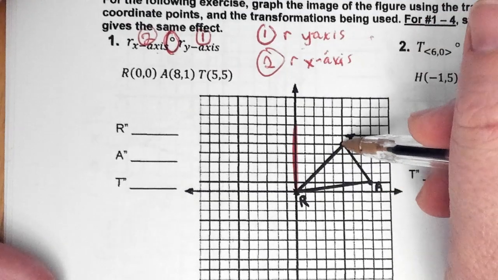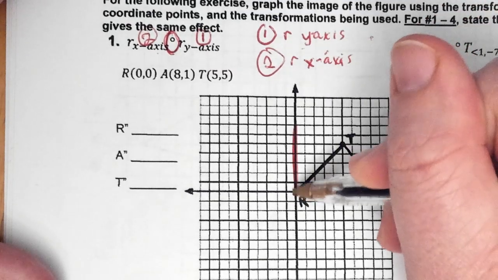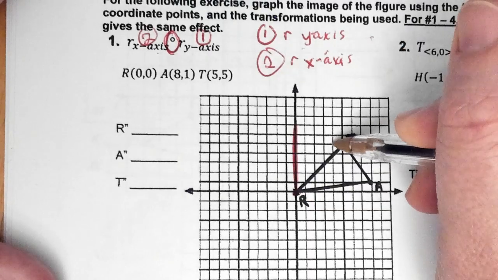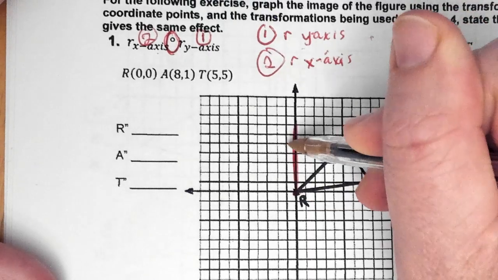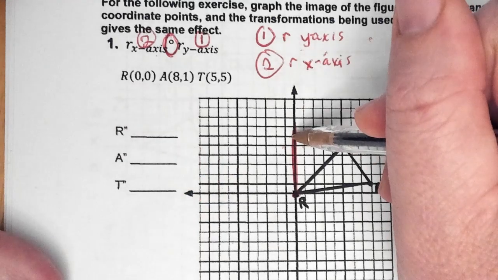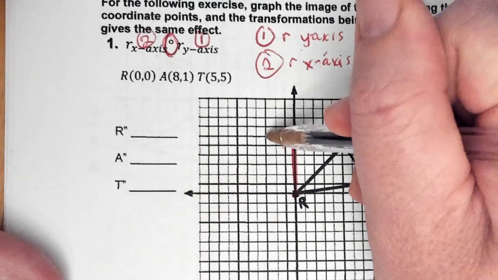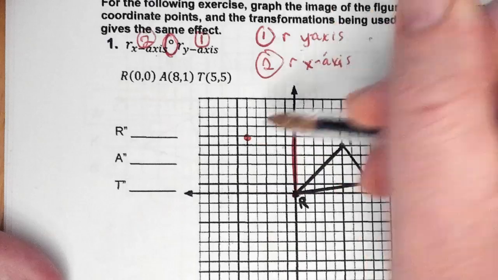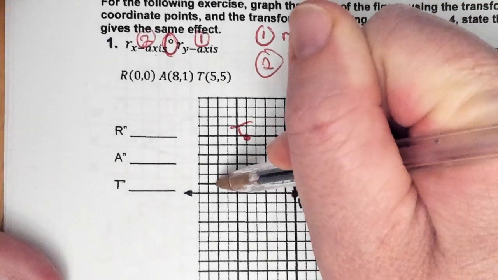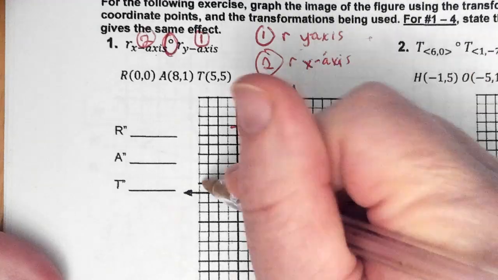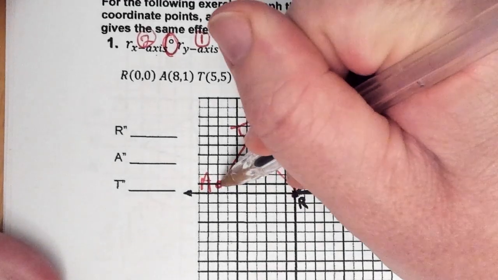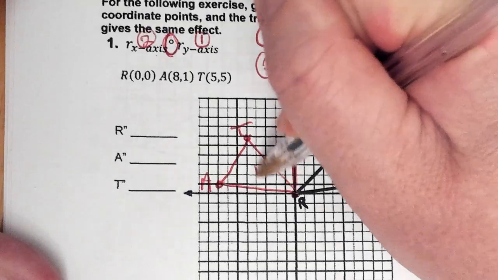All right, you should have gotten, so R was already on the line. So when you reflect it, it's still on the line. T, that is 1, 2, 3, 4, 5 hops. Go 1, 2, 3, 4, 5 hops. I blinked, so I have to recount. 1, 2, 3, 4, 5. All right, so right there, that's T. And A, that's 8 hops. So 8 more hops. Boom. And that is letter A. All right, I connect the dots. So this was the original, and this is the first action.